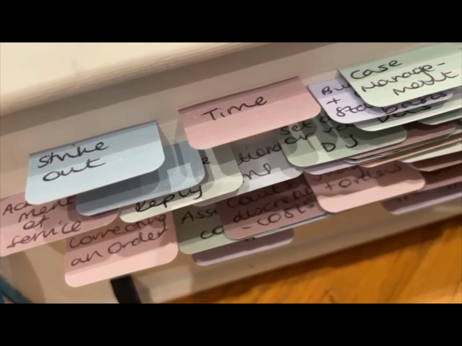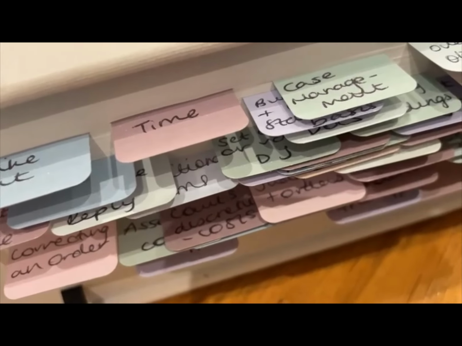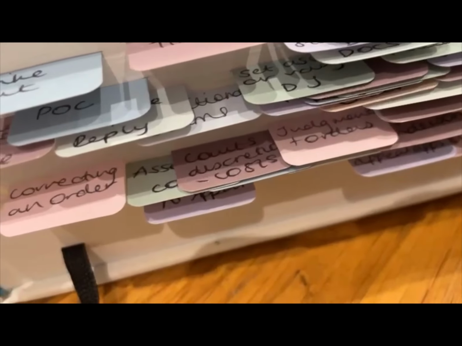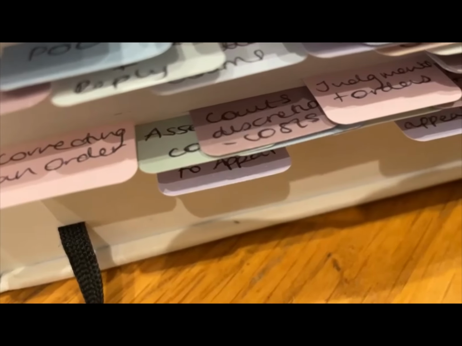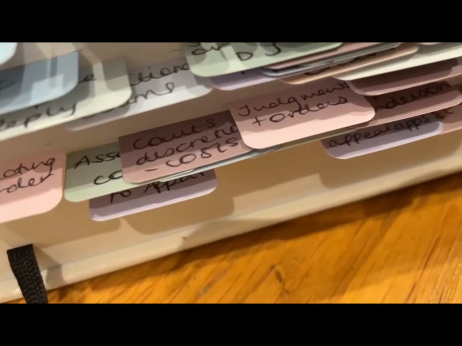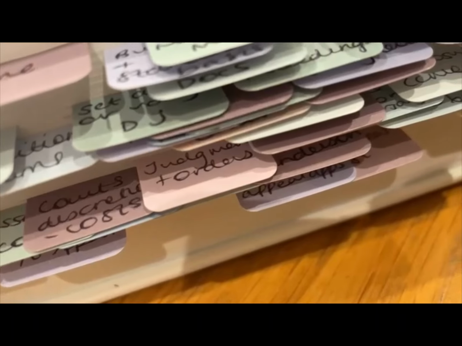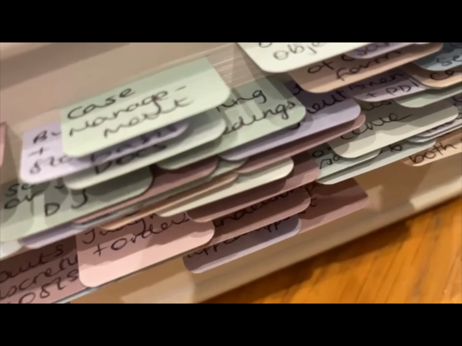To tab your White Book, it is helpful to purchase some sticky notes and tabs of your choice. On these you can include the part of the White Book and also include separate tabs which would direct you to the relevant topic name. This makes it easier for you to navigate.